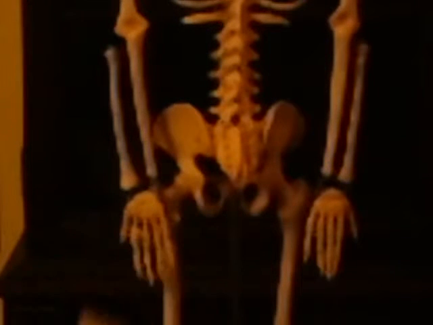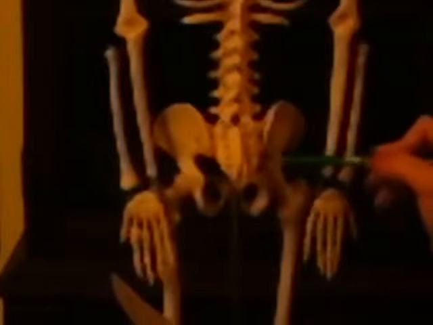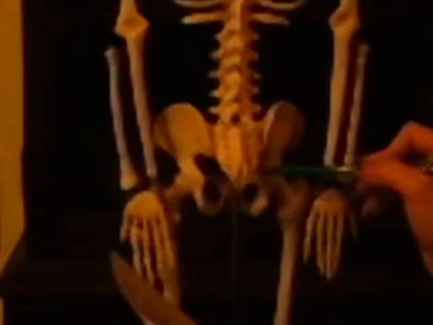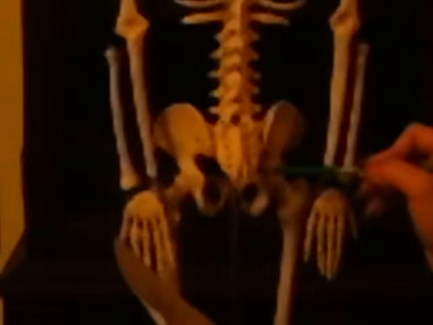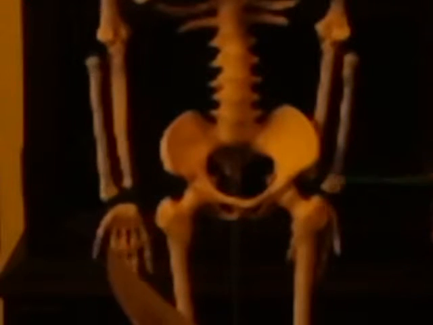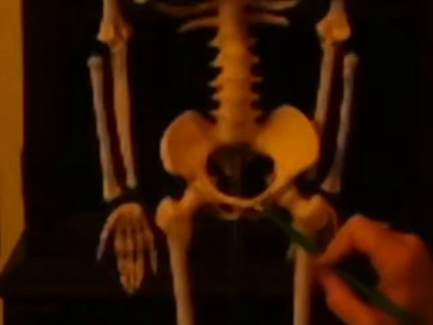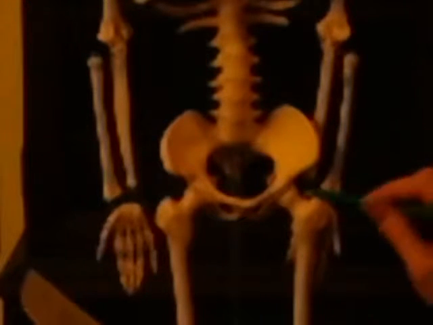The acetabulum, which is an indentation in front of or behind the pubic tubercle, which would be approximately here. The pubic symphysis, which is right here, as well as the obturator foramen, which is in here.